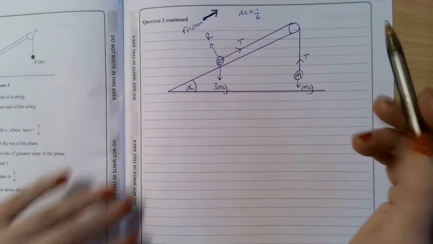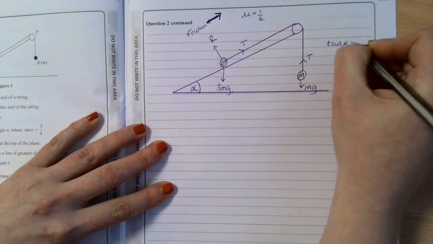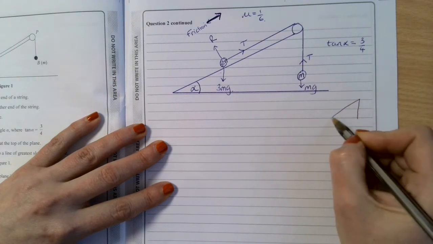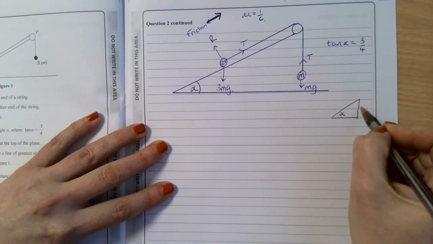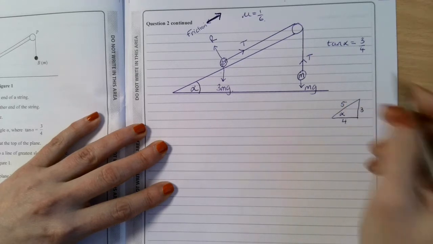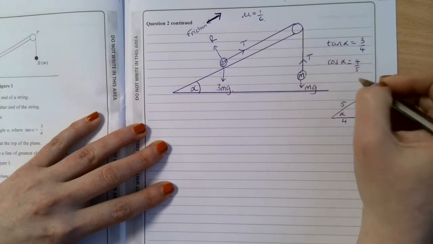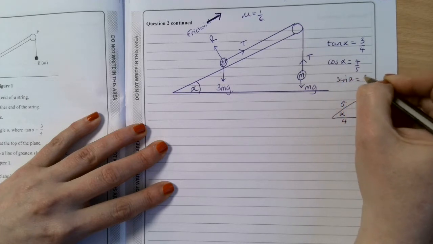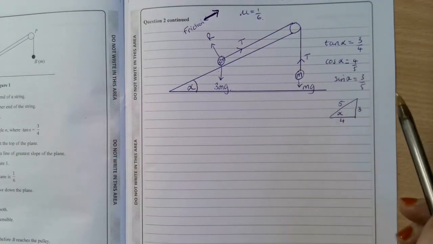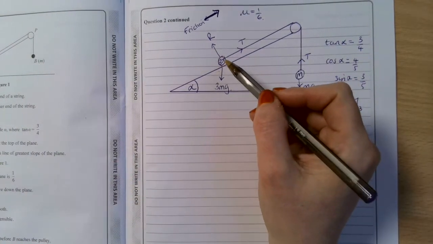Mu is a sixth, as it said in the question, and it said that tan of alpha is equal to 3/4. So if I draw a little right angled triangle with alpha, I know that the opposite over the adjacent is 3/4, must be a 3-4-5 triangle. So cos of alpha is going to be 4/5, adjacent over hypotenuse, and sine of alpha is going to be 3/5, opposite over hypotenuse. They might come in handy later. It might be nice to have them in exact form.